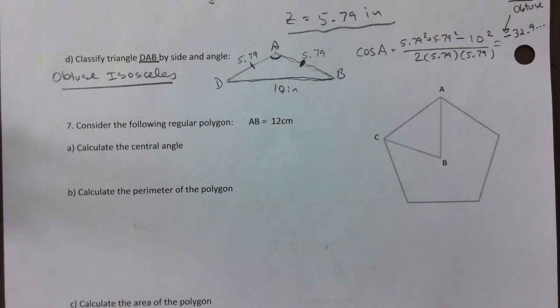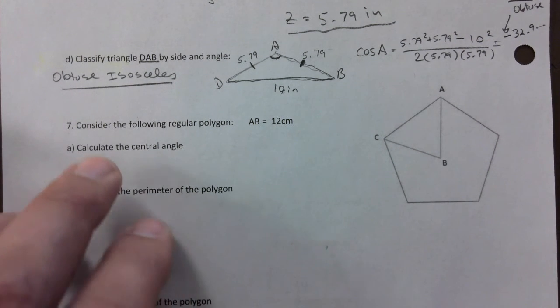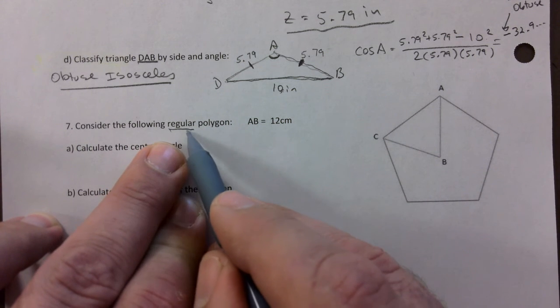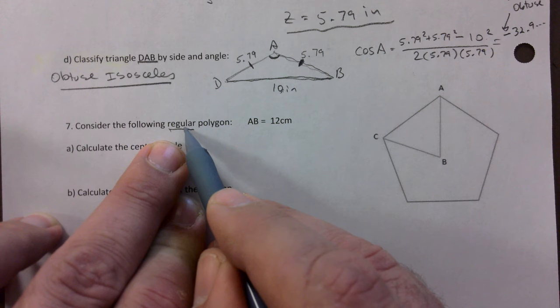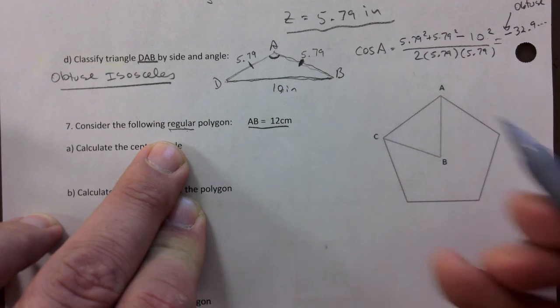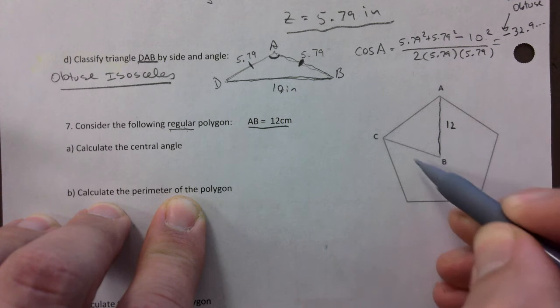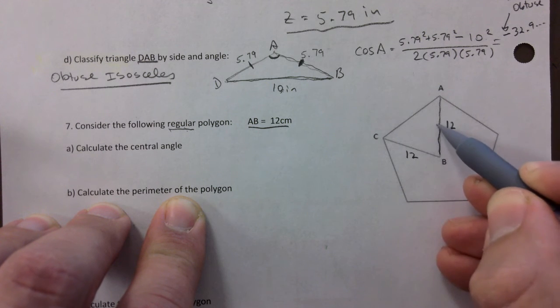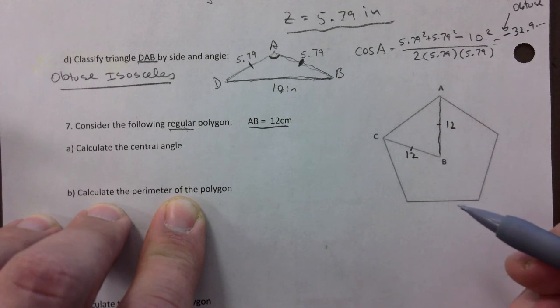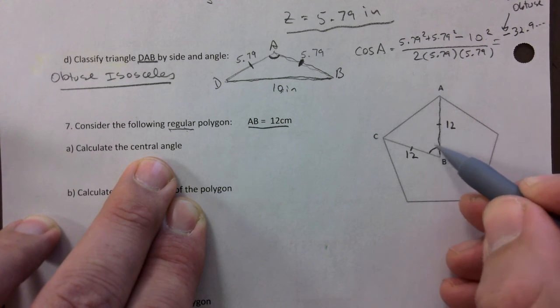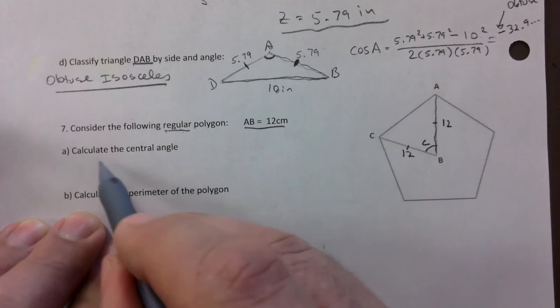Last one. We did this at the end of yesterday. Consider the following regular polygon, which means all sides and all angles are the same. So AB is 12. This is 12. And this is 12 as well. So because these sides are the same, calculate the central angle. This is my central angle here.